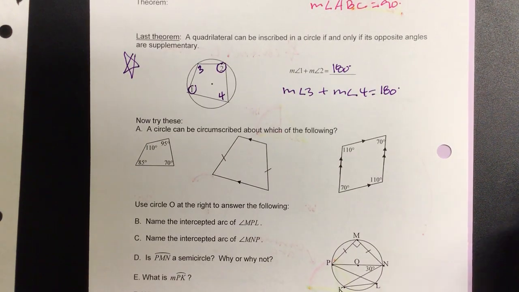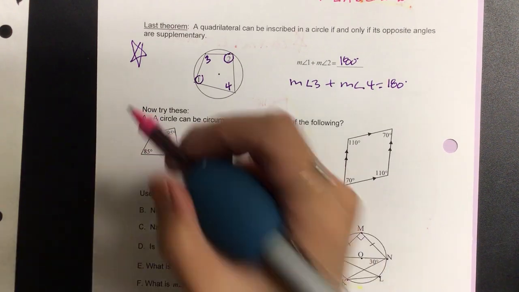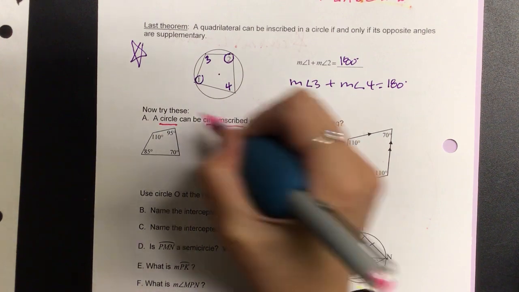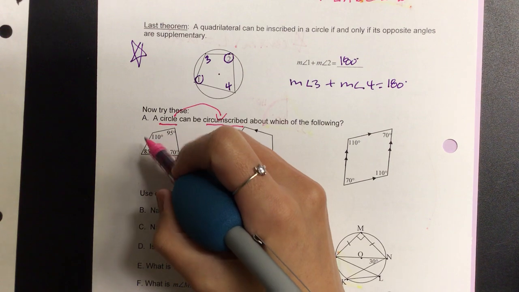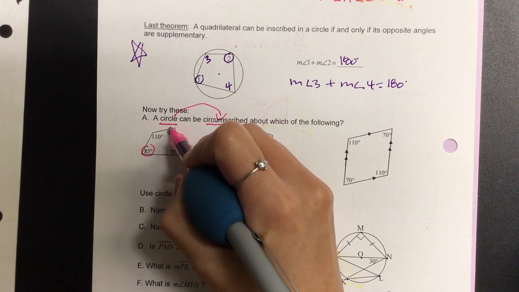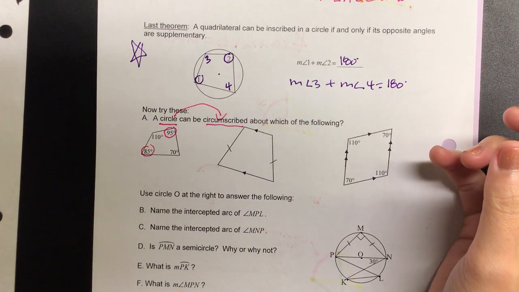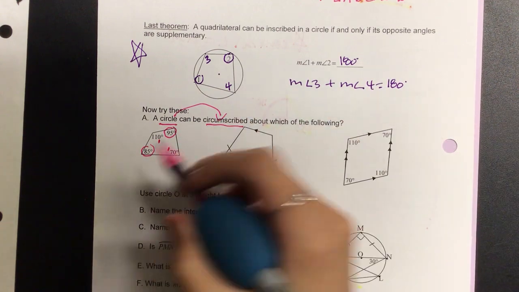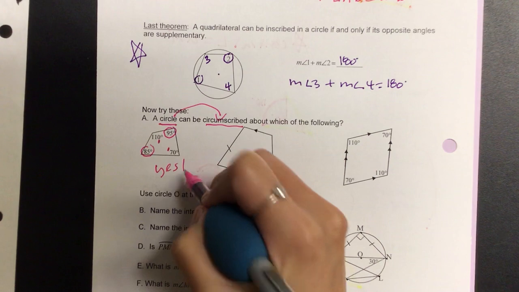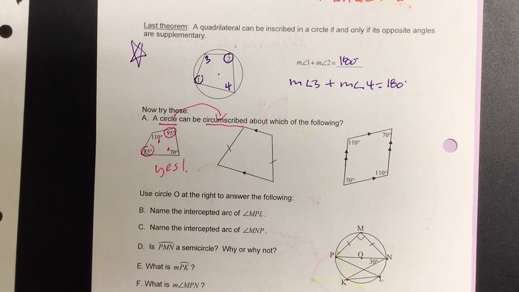So let's look at the first one on the bottom. Can a circle go around the figure, meaning the theorem right above? So let's compare. I got 85 and 95. Is that 180 together? Yeah. And then I have 110 and 70. Is that 180 together? Yeah. So we know a circle will go around the vertices and make it a perfect circle and not an oval.